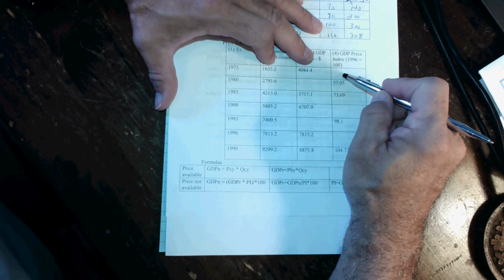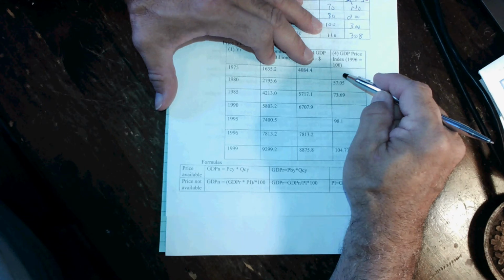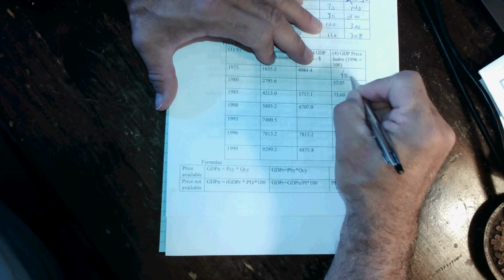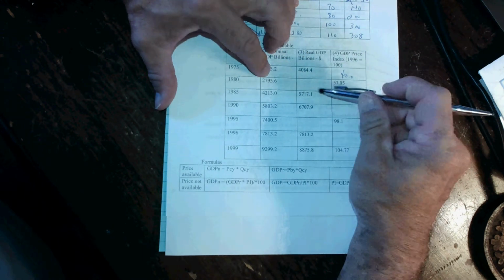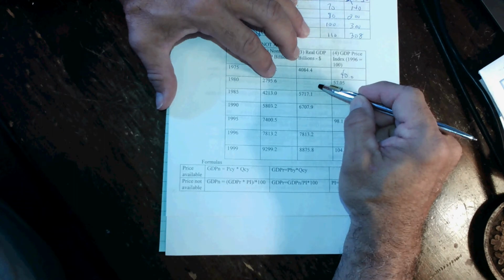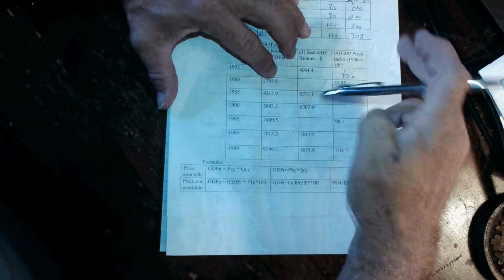So 1635 divided by 4084 times 100 gives you 40. Now we're missing real GDP. To calculate real GDP, you take nominal GDP and divide it by the price index, and you'll remove inflation from the statistics.